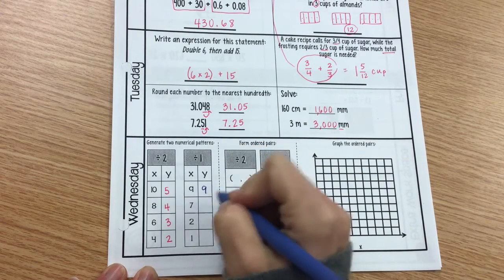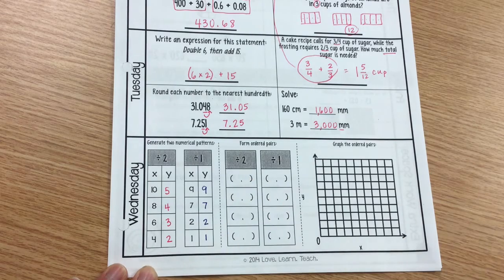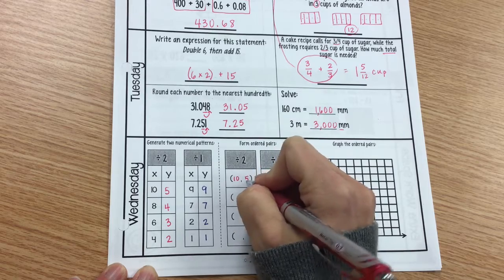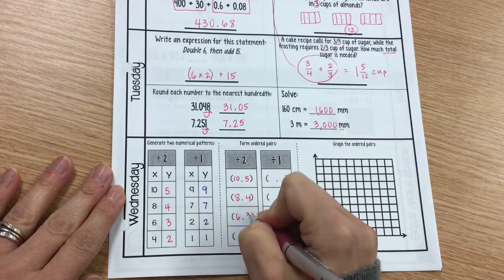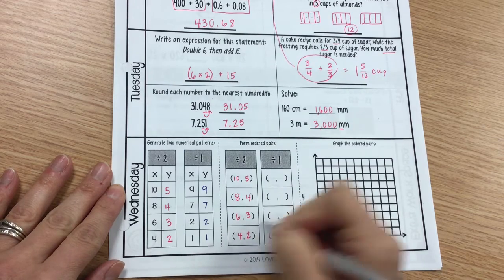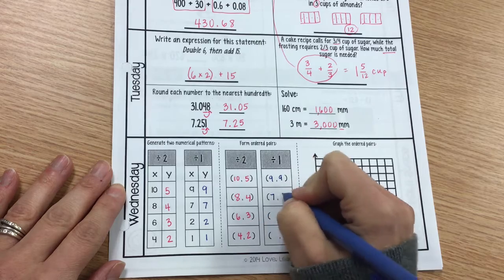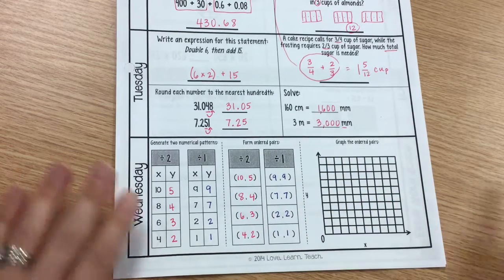So 9, 7, 2, and 1. So over here is where we just put them together and we make an ordered pair. 10 and 5, 8 and 4, 6 and 3, 4 and 2, 9 and 9, 7 and 7, 2 and 2, 1 and 1.